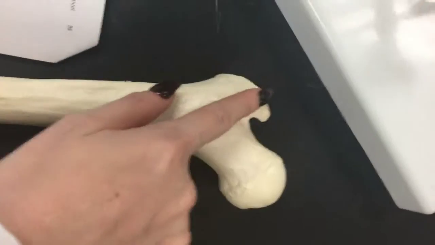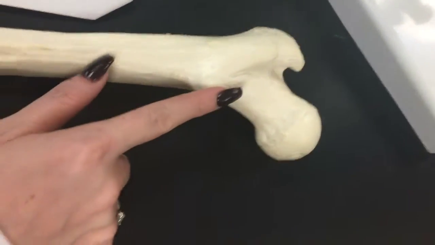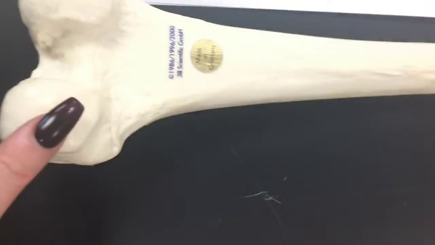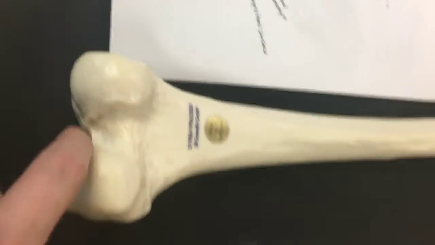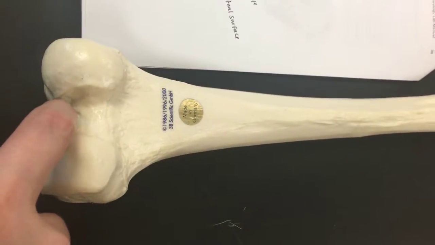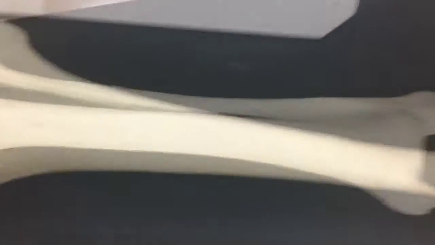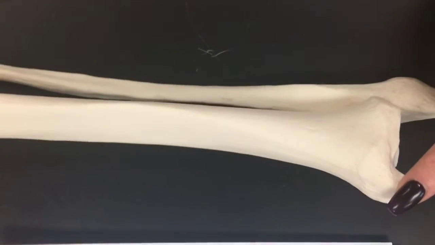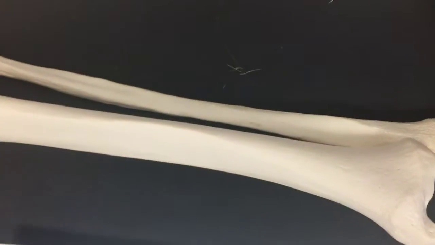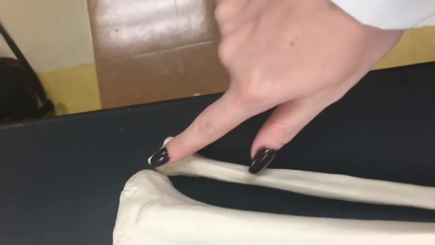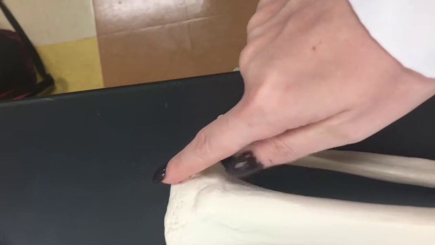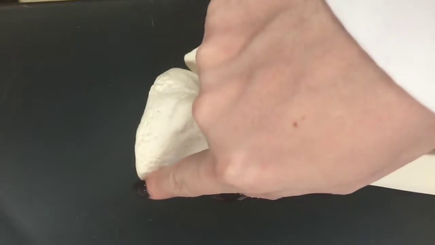Head, neck, greater trochanter, lesser trochanter. These are phalanges. Medial condyle, lateral condyle, popliteal surface, patellar surface. Medial malleolus, lateral malleolus. Tibia, fibula, head, lateral condyle, medial condyle.